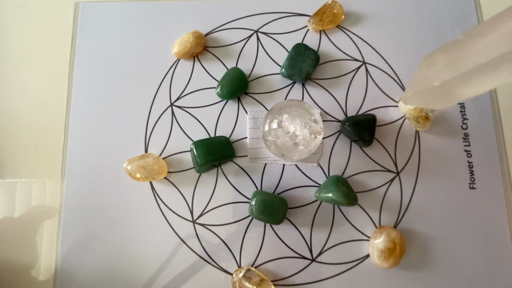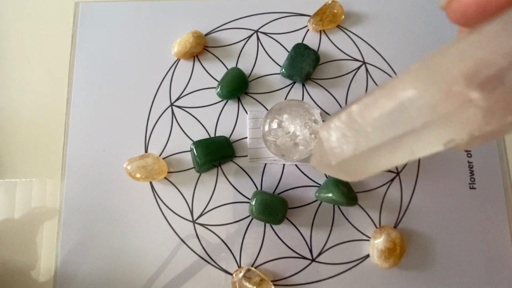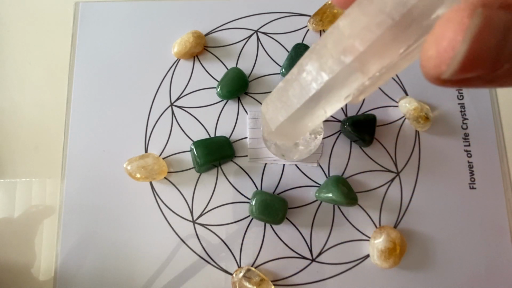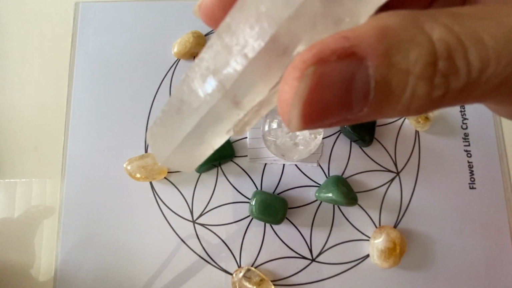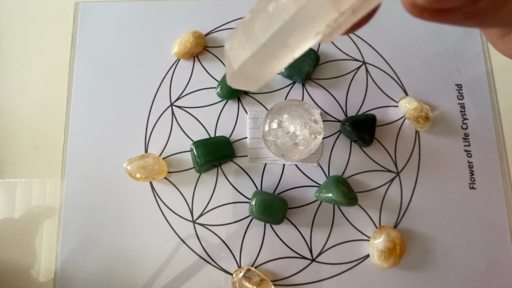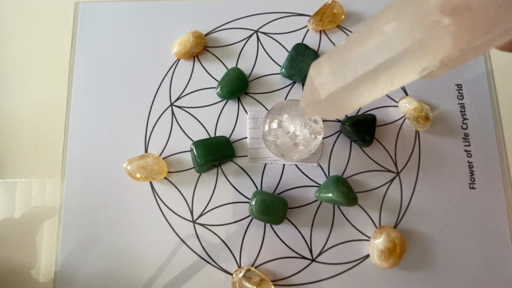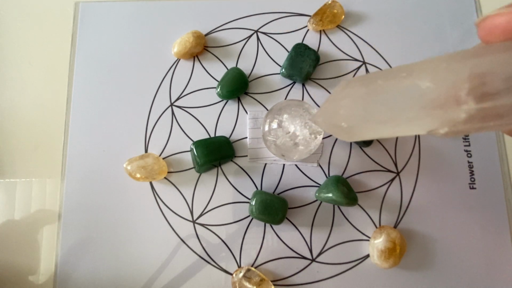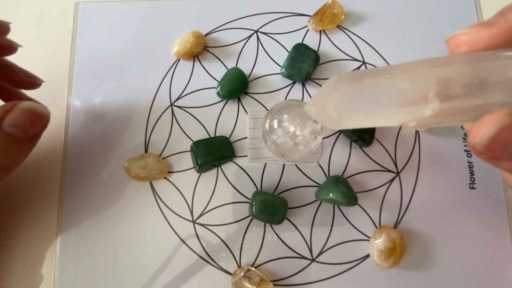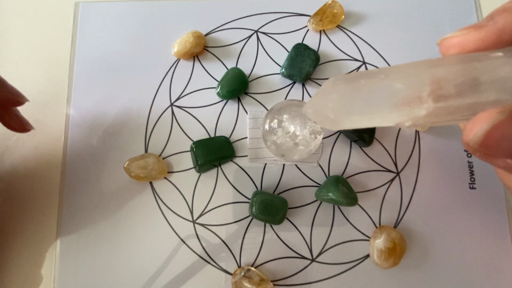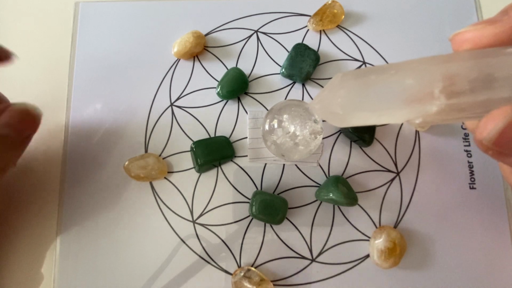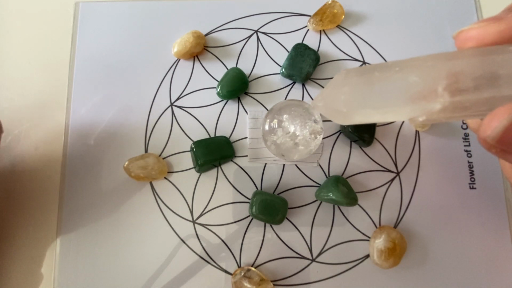So again, you're going out, across and in, and back out, across and in. And this way, as I said, it's like connecting the dots. You are connecting all the energy of each of the crystals so that it becomes one great big ball of energy. And when you're finished, just close your eyes again and really concentrate on the intention that you've set, and feel as if, or visualize as if, it's already happened or that you've already got it.